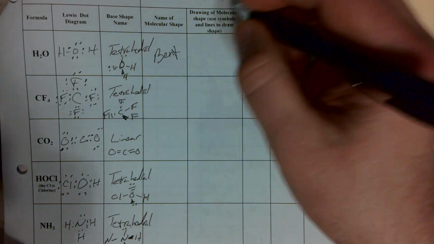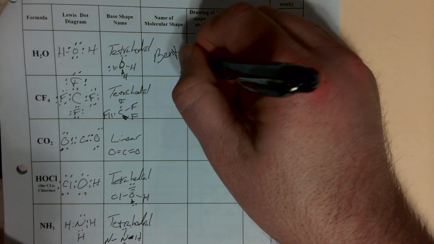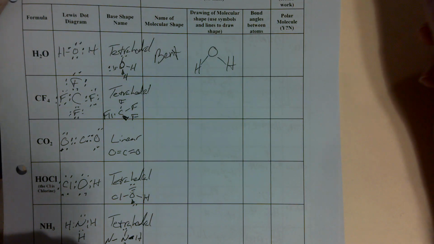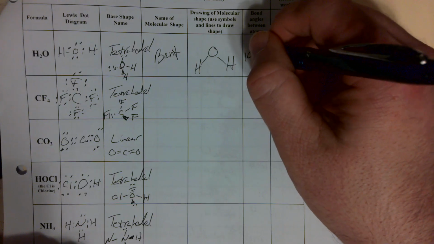All right, now that you've checked your base shape, let's take a look at the name of the molecular shape. We're looking at H2O. That comes directly from the notes. We can see that's tetrahedral, but we have two atoms attached to it, so that means we're going to get the bent structure. We're going to get O, H, H. And what were the bond angles for our tetrahedral? 109.5 degrees.